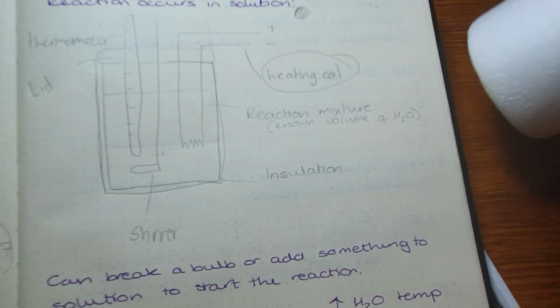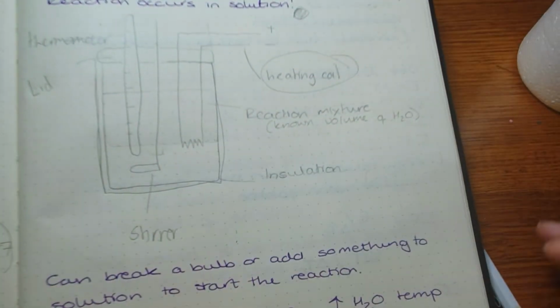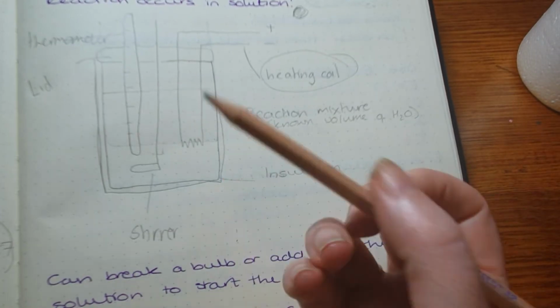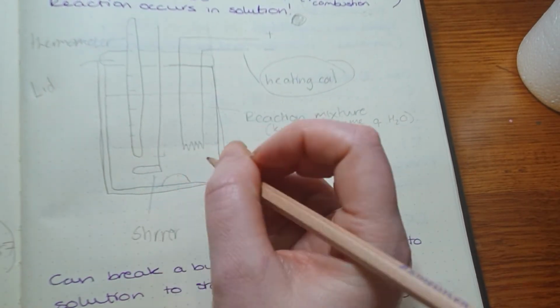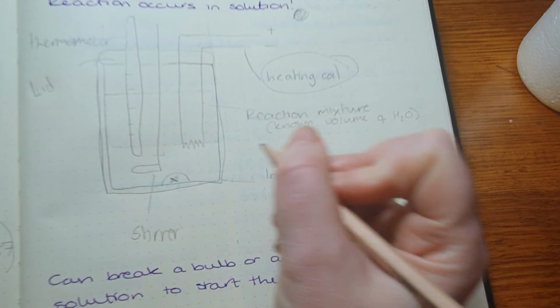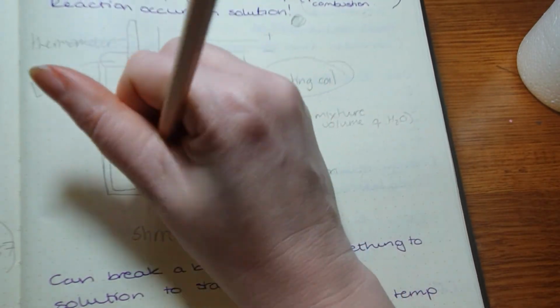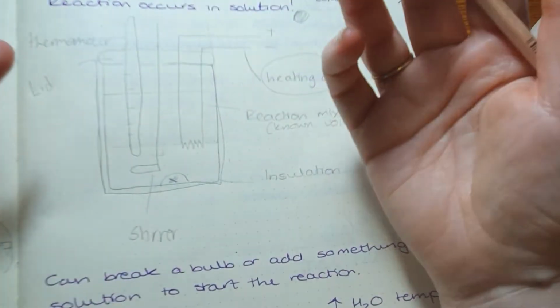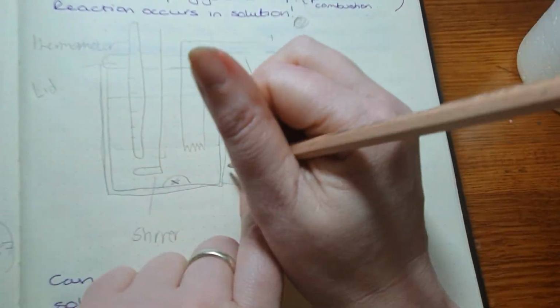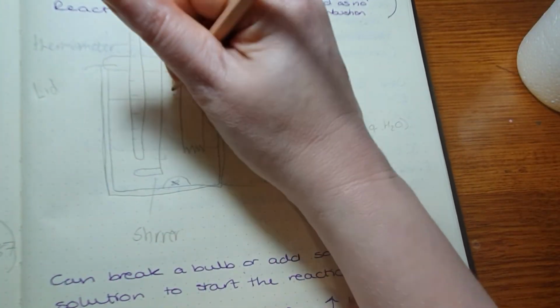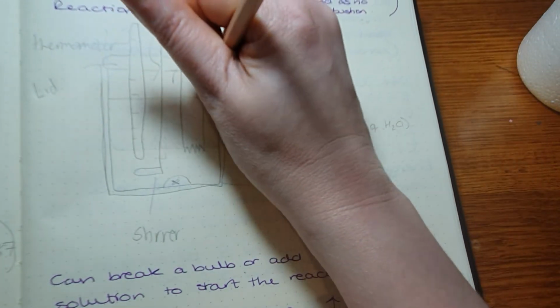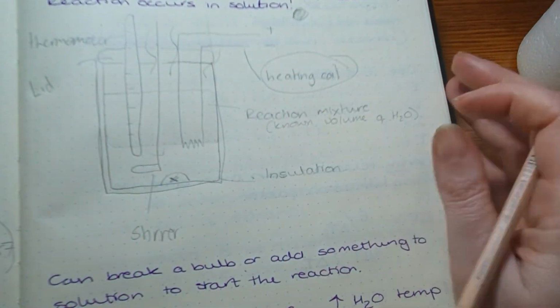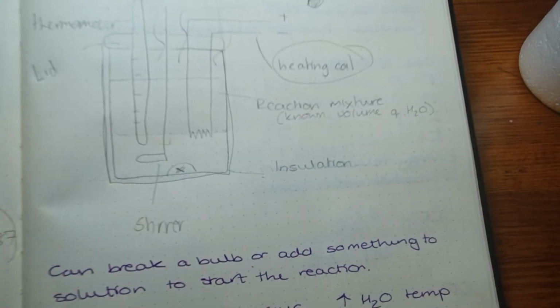And this is the one you're much more likely to see just in a normal school lab. We can have a bulb down here or something. So you can have whatever your solution is down here, and you could break it. You could take the lid off, put something in, close it. Wouldn't be hugely accurate, and think of all the heat that would be lost by just taking off the lid. That wouldn't be great.